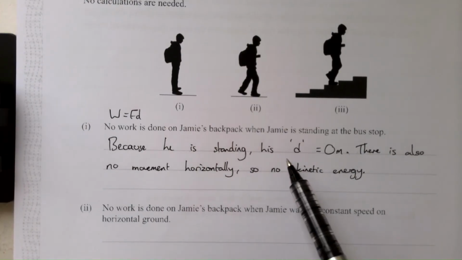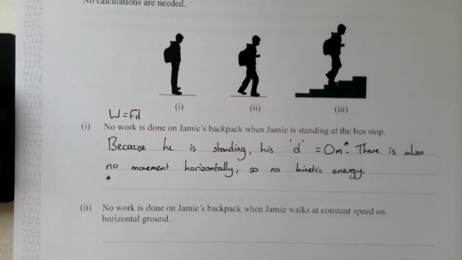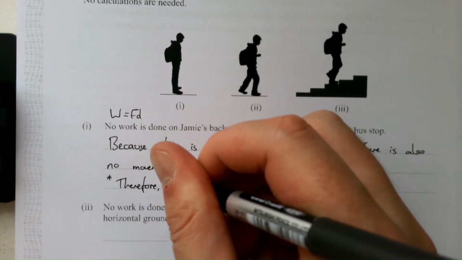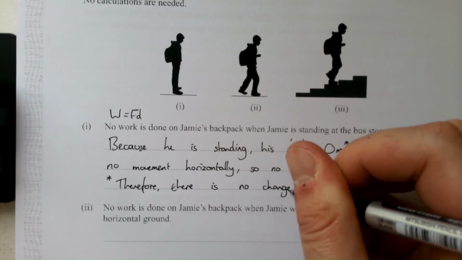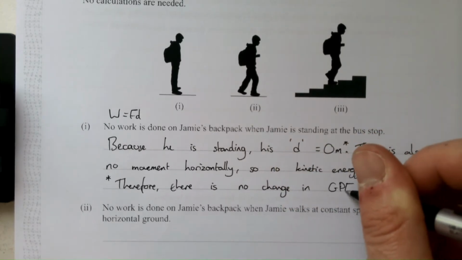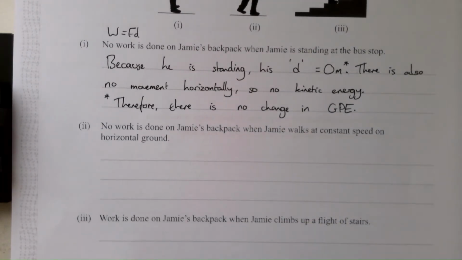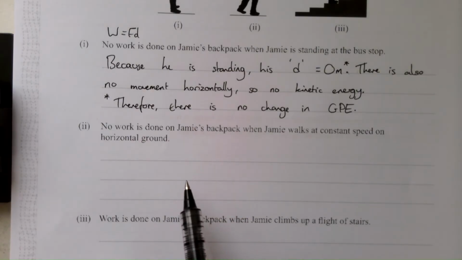Because he is standing, his distance is 0. I want a little asterisk and complete my sentence a bit better. He is standing, his distance is 0, therefore there is no change in GPE, in gravitational energy. I should have been more specific the first time. Okay? Now, part 2, no work is done on Jamie's backpack when Jamie walks at constant speed on horizontal ground.